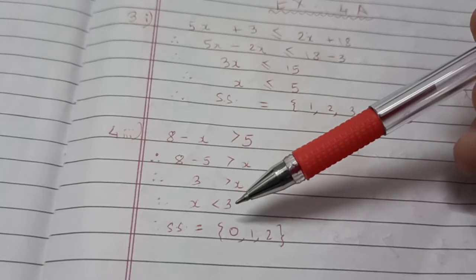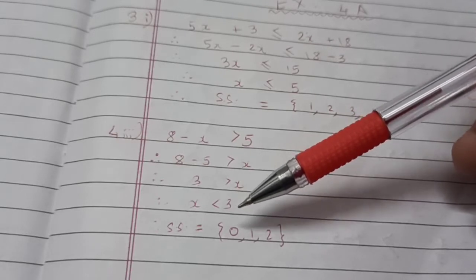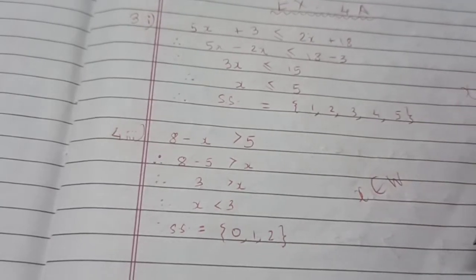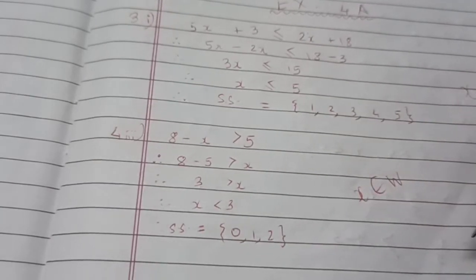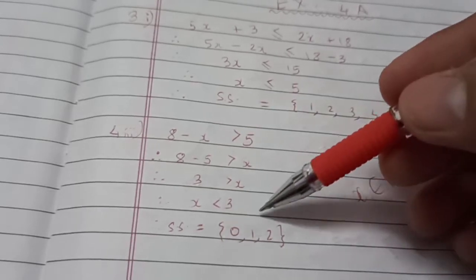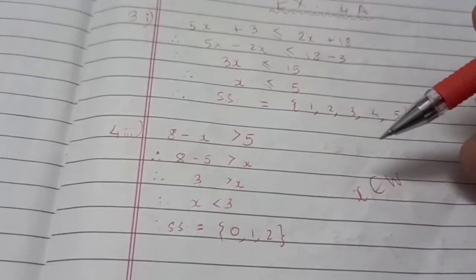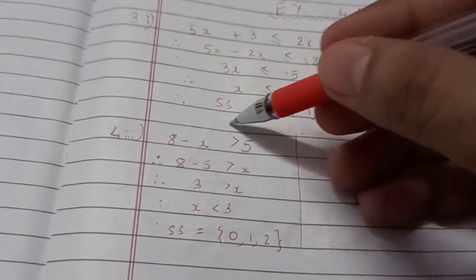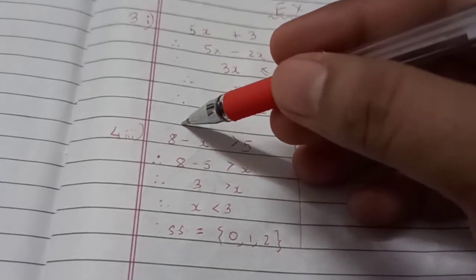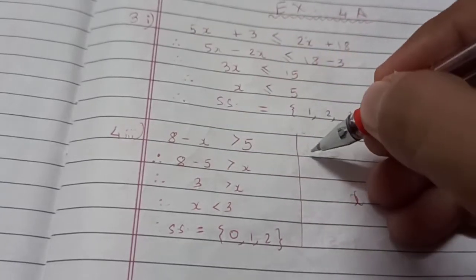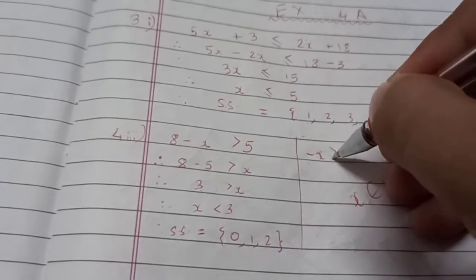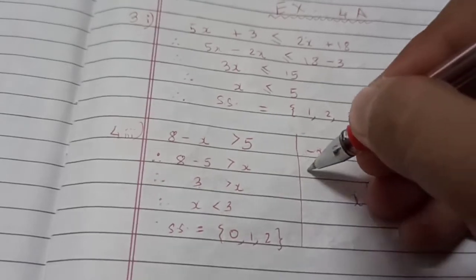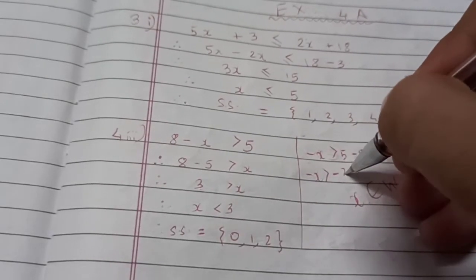And the universal set, the limitation in the question, is whole numbers. So whole numbers start with 0, but negative numbers are still not allowed and decimals are also not allowed. So the solution set will be 0, 1 and 2. Now there is another way we could have solved this. Just imagine, instead of shifting x to that side, what if we would have shifted 8 to the other side? Then it would have been minus x greater than 5 minus 8, and that's minus x is greater than minus 3.